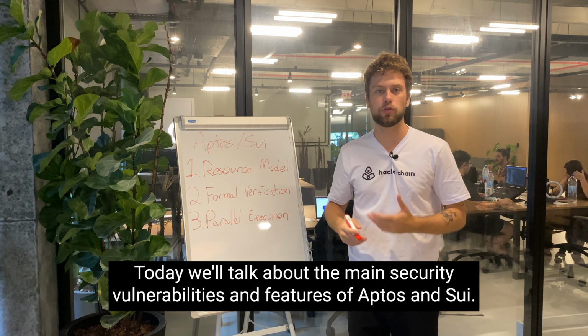You can write them directly into the code and they're integrated with the language. So it makes it easy to use. It's not the simplest thing to use, but it's relatively easy and it gives a lot of security in your smart contract. So it's always important to do formal verification.